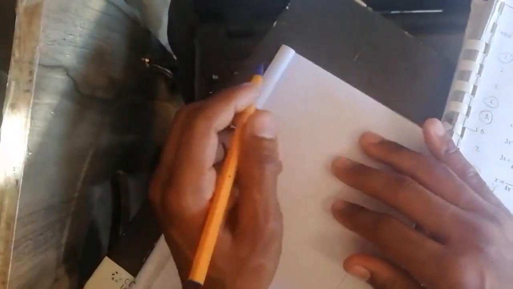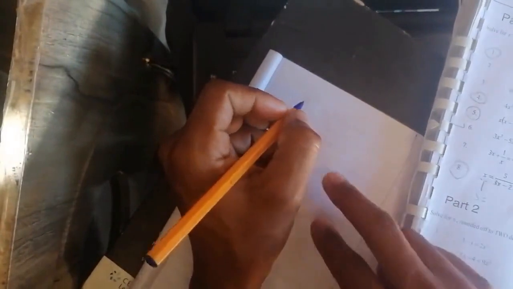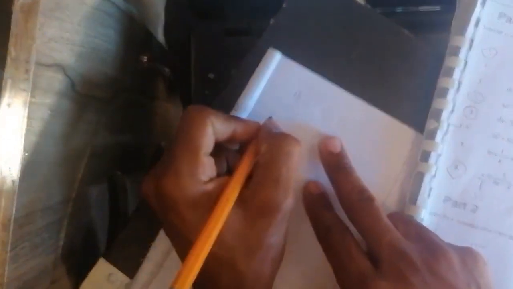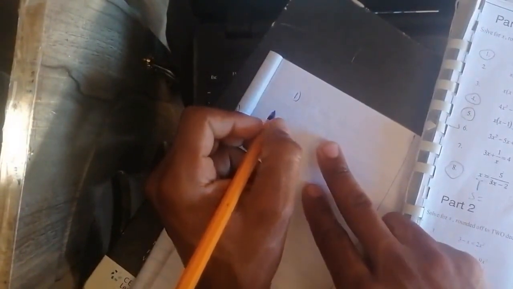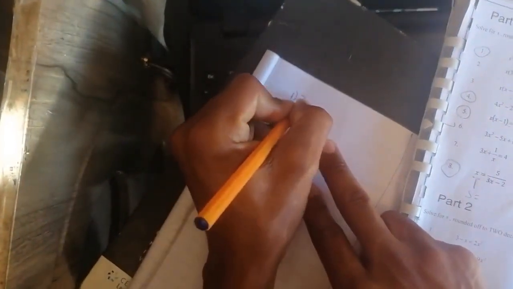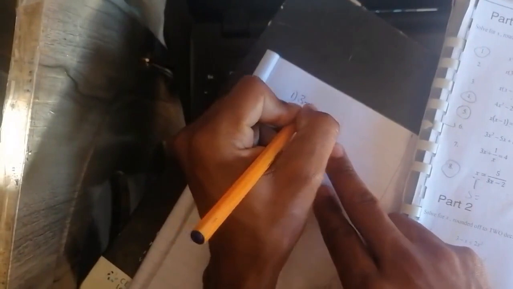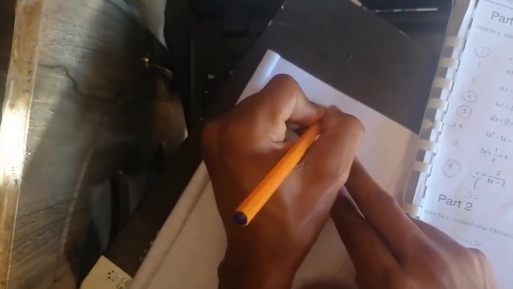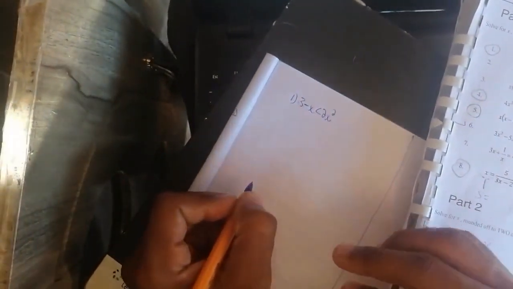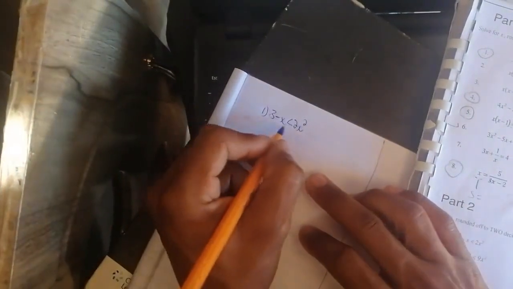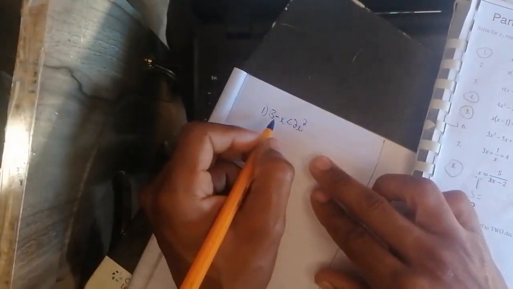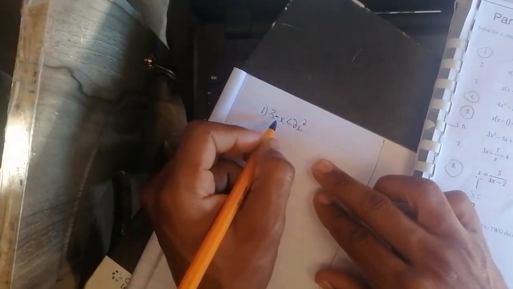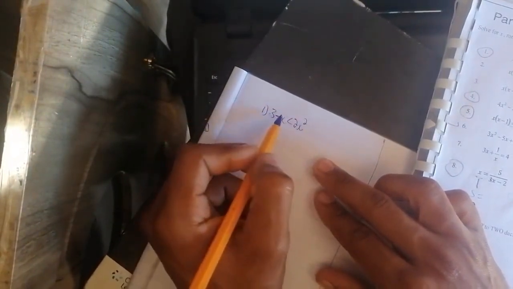So the problem says, let me just copy down the problem. The first one, solve for x, round off to 2 decimal places where necessary. We have 3 minus x, that should be less than 2x squared. Now immediately when something of this nature is provided to us, we need to regroup this.